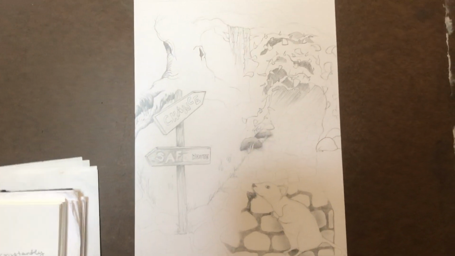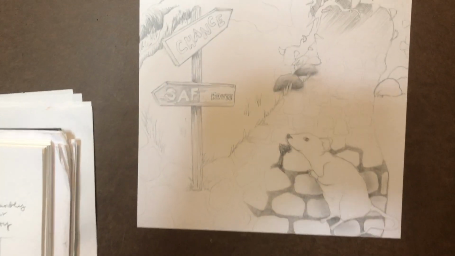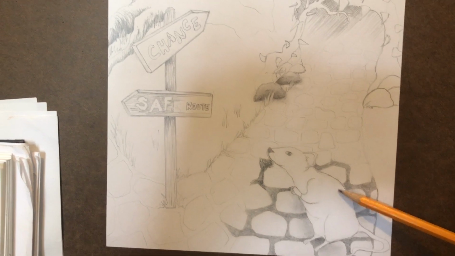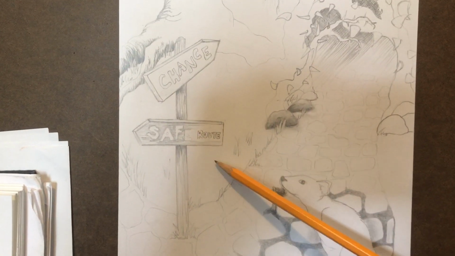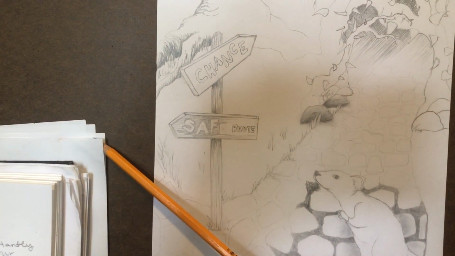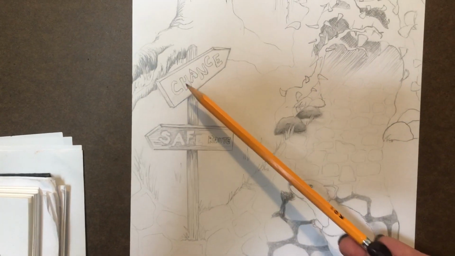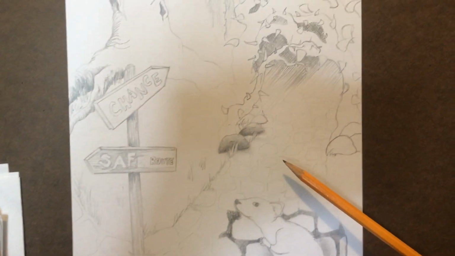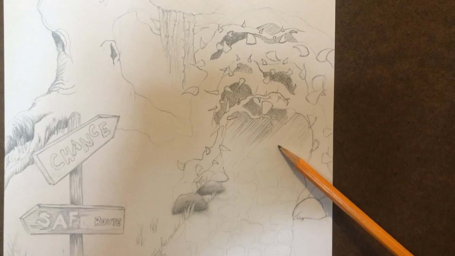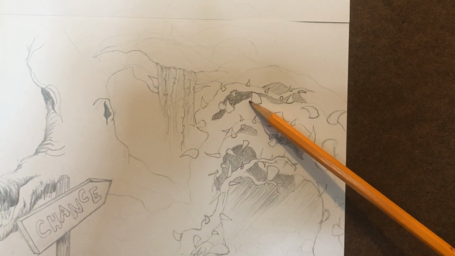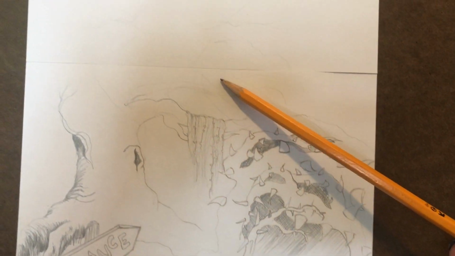So I made up my own character. I didn't copy another story's. He's this little mousy man, and he's making a decision if he's going to go the safe route, which we don't know where that goes, or if he's going to take a chance and scamper all the way through these crazy thorny vines up to what will eventually be the most glorious cheese castle in the whole wide world.